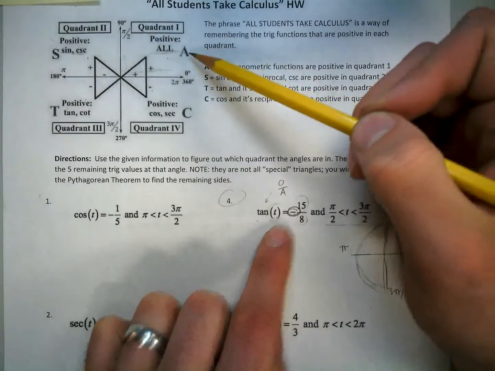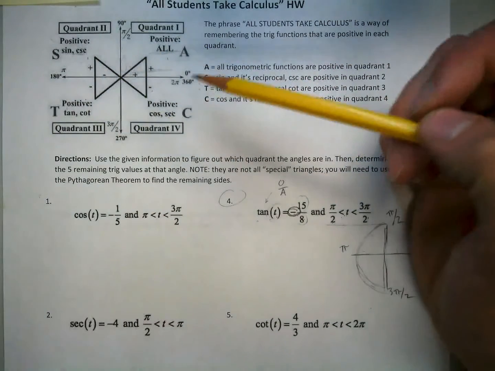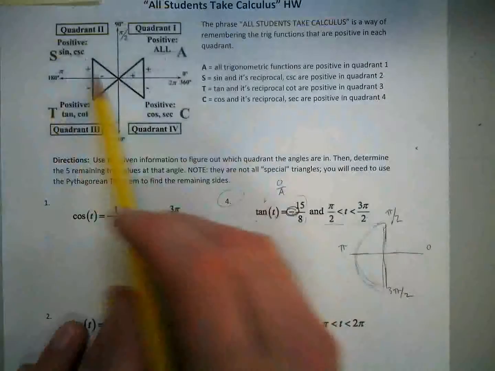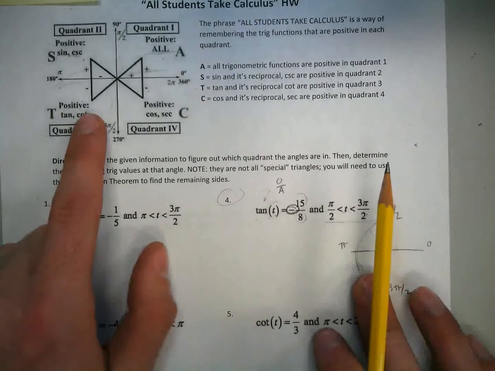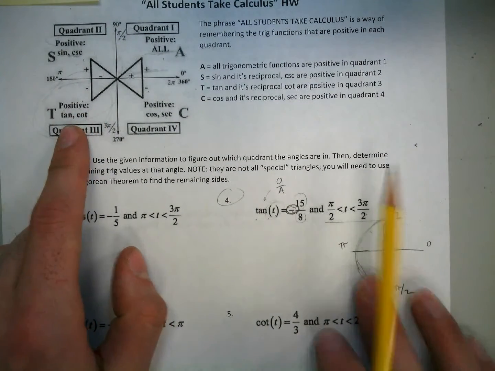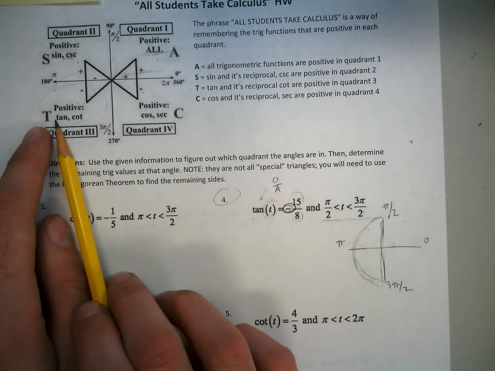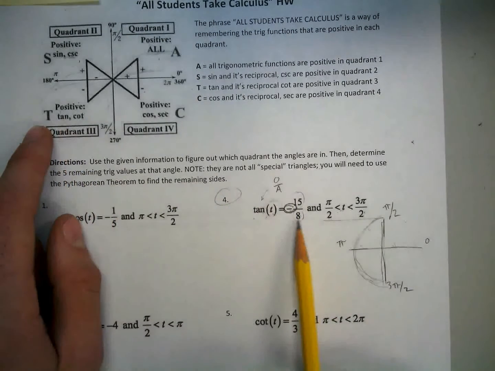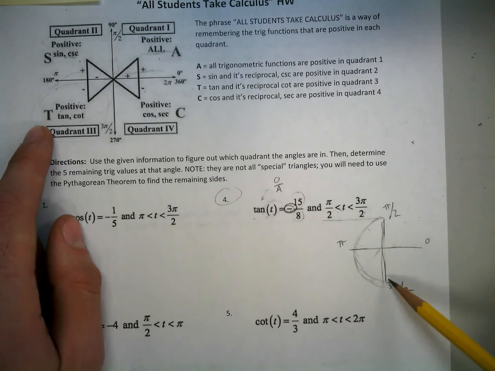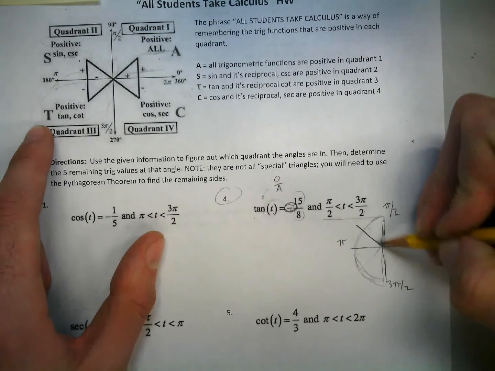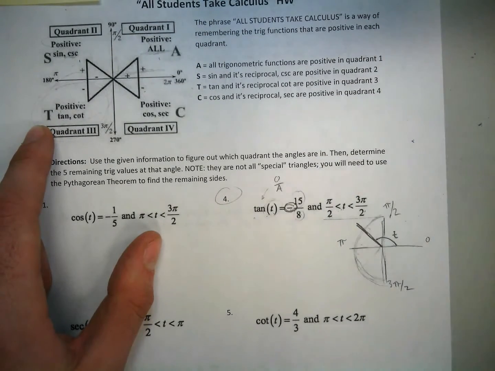Remember our little acronym, all students take calculus. It's a good way to remember. Or Anthony sells the chocolate, or whatever. This third quadrant, which could be where our angle possibly lies, tangent is always positive. Well, if tangent is always positive in the third quadrant, but the problem we're given has tangent be negative, then it can't be in the third quadrant. That means it's got to be somewhere here in quadrant 2. So t has got to be there.